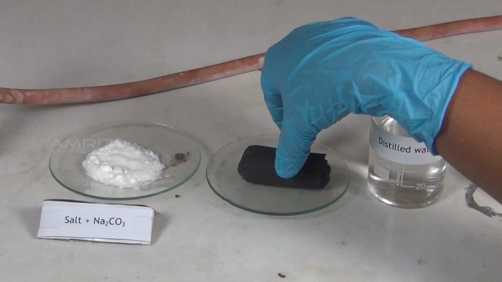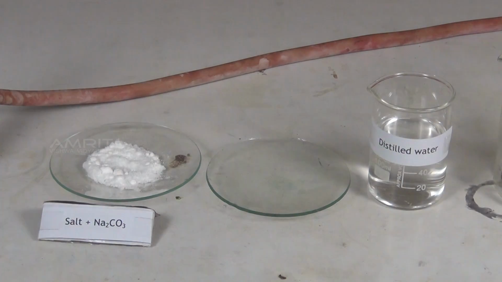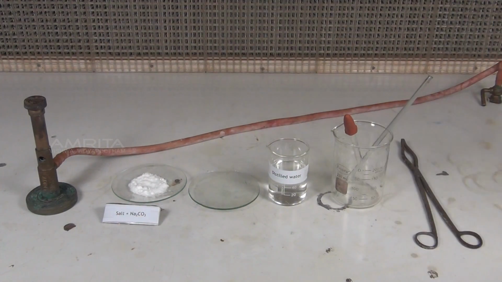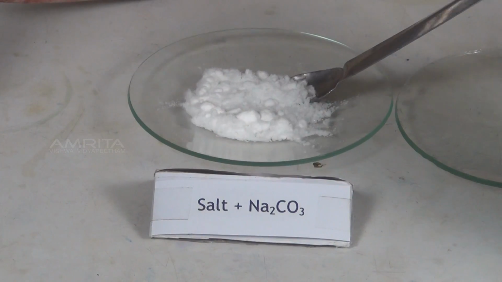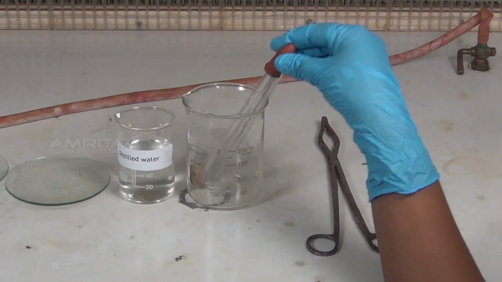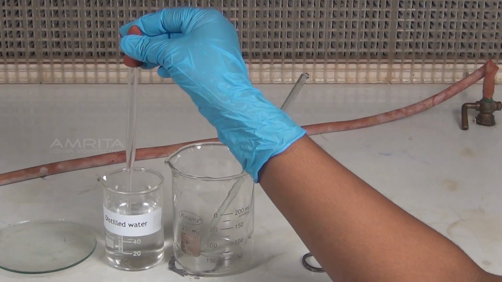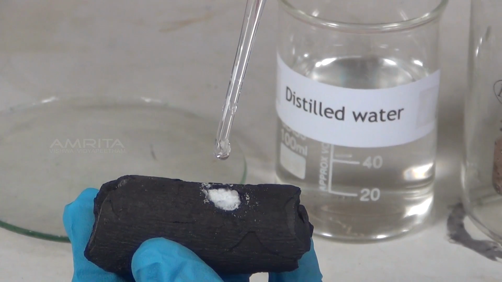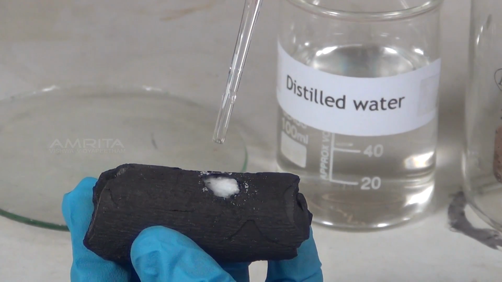Take a charcoal piece with small cavity in it. Using a spatula, place a small quantity of the mixture in the cavity of the charcoal piece. Using a dropper, add a few drops of distilled water to the mixture to moisten it.